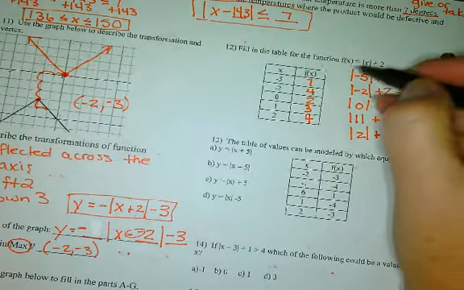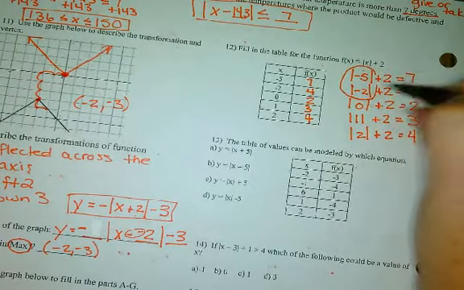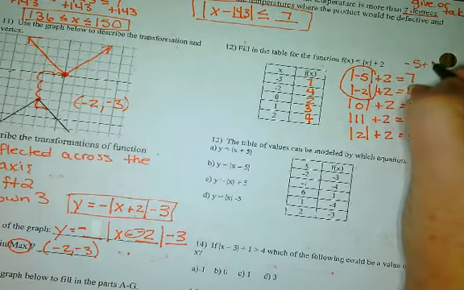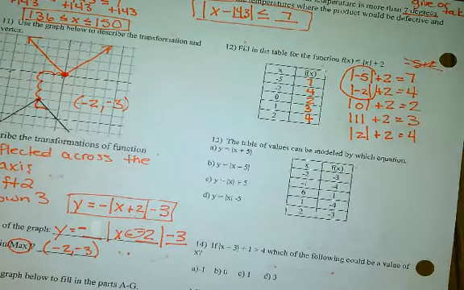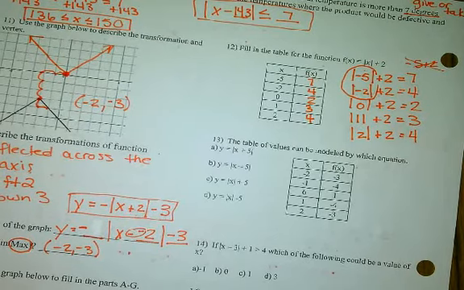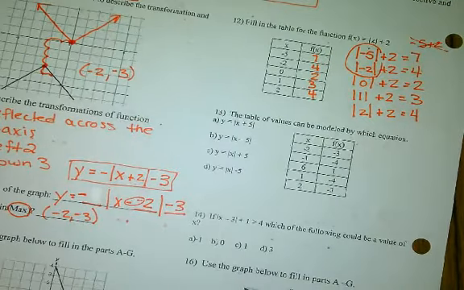So just make sure, this is where people get confused with the negative. This is not negative 5 plus 2. It is not that. It is the absolute value of negative 5, which is 5. Okay, because it's all about the distance from 0. All right, on this one here, on number 13, the table of values can be modeled by which equation?